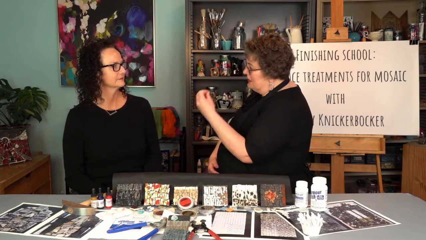And so I got to thinking about the idea of actual texture versus visual texture. And I also had an idea. This mosaic here, there was an idea that I wanted to express in mosaic, but simply putting pieces together wasn't expressing the idea.